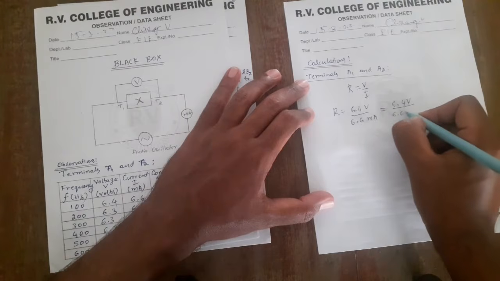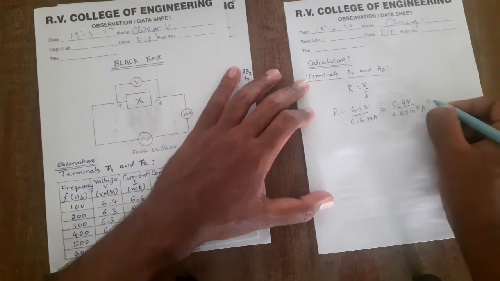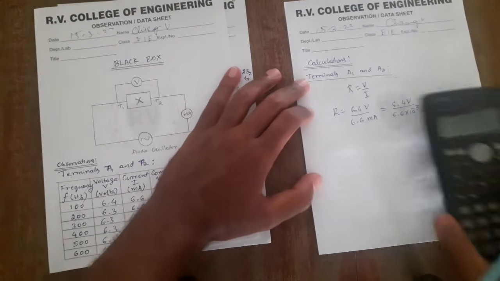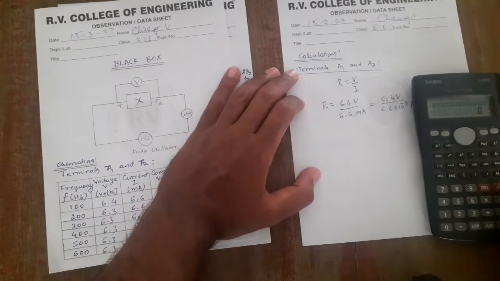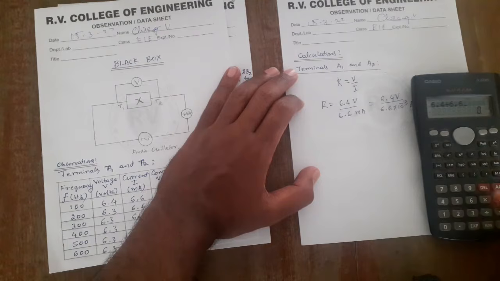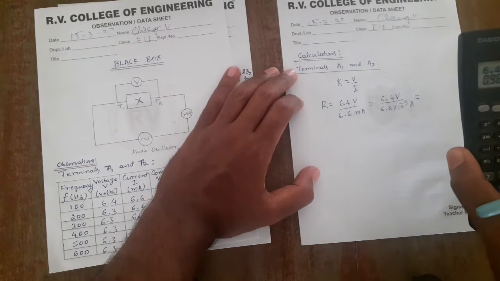So it is 6.6 into 10 to the power of minus 3 amps. Simplify it using a calculator: 6.4 divided by 6.6 equals 0.969, or if I round off it is 0.97.